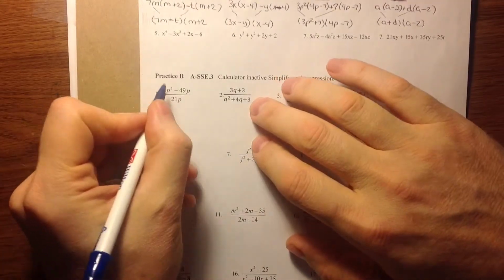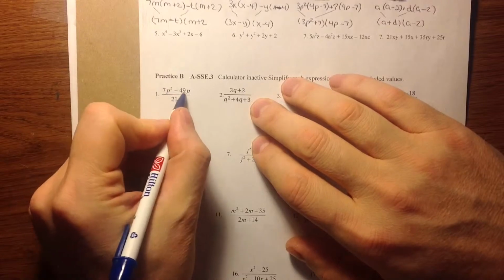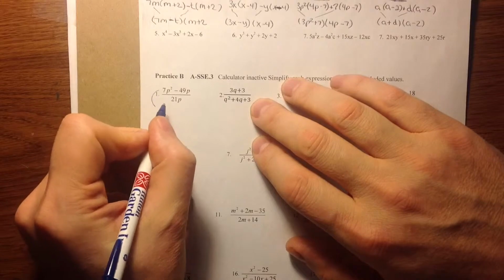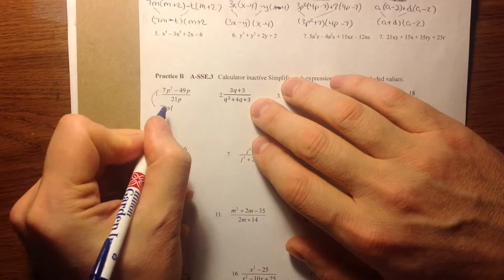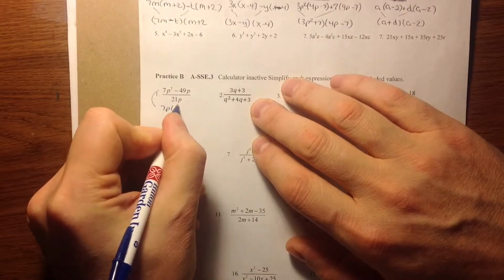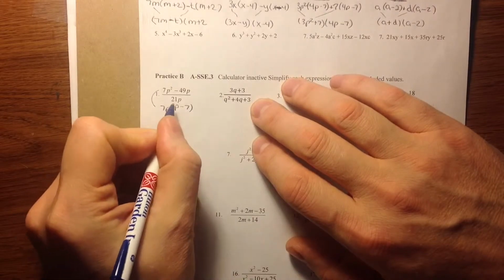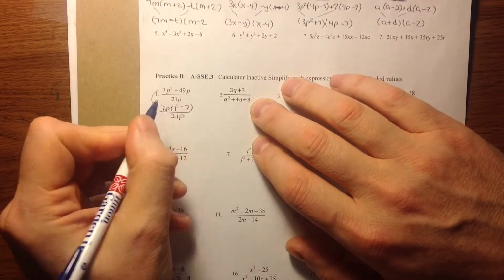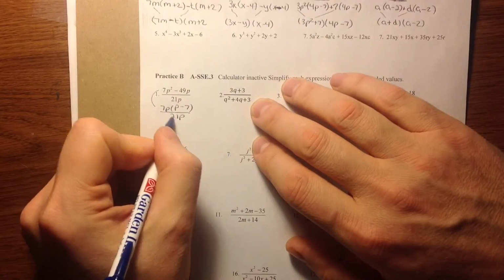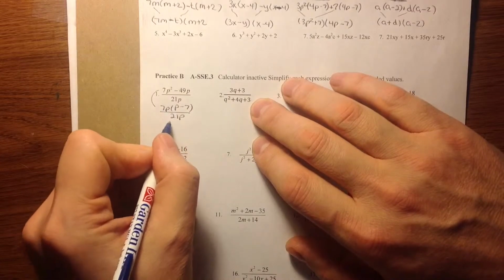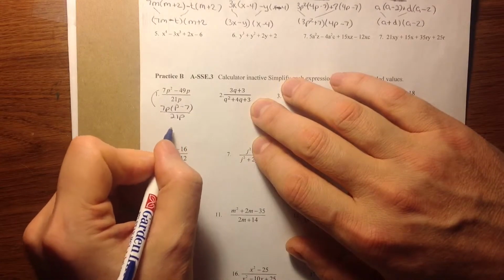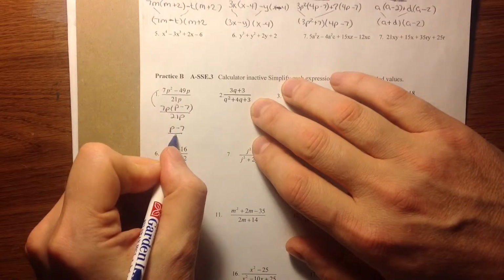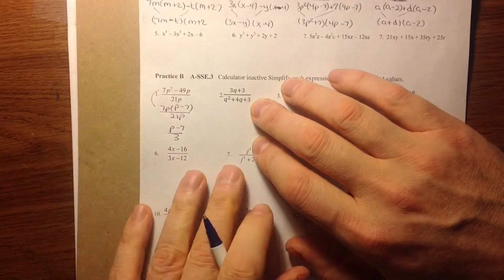So here, if you take a look at the top, I can factor out the 7p, so I've got 7p, and then when I divide everything I get p minus 7. And now the 21p, that's not going to change. But now you'll notice that I've got 7p divided by 21p, and so that's going to leave me with 1 over 3. So I've got p minus 7 over 3. Take a look at number 2.